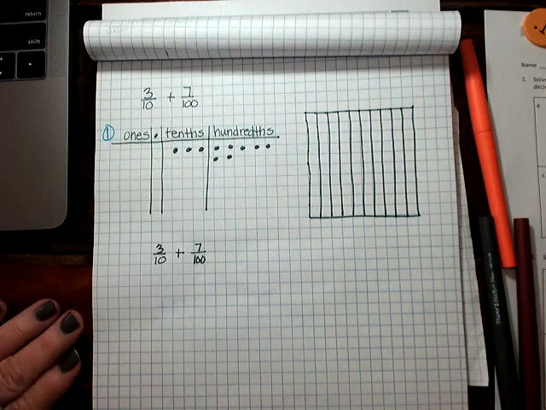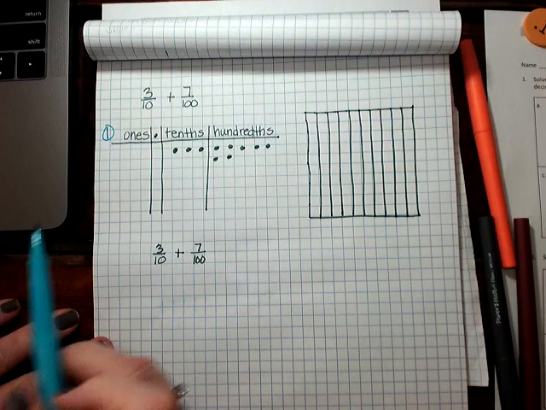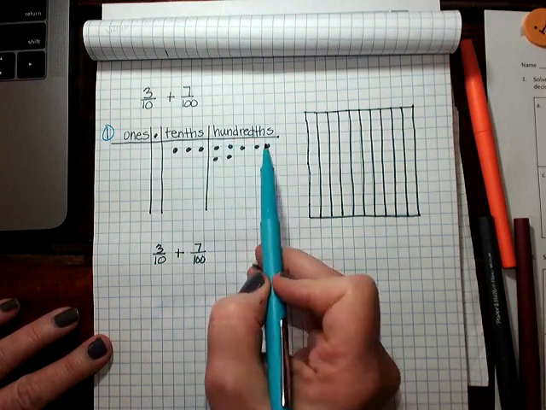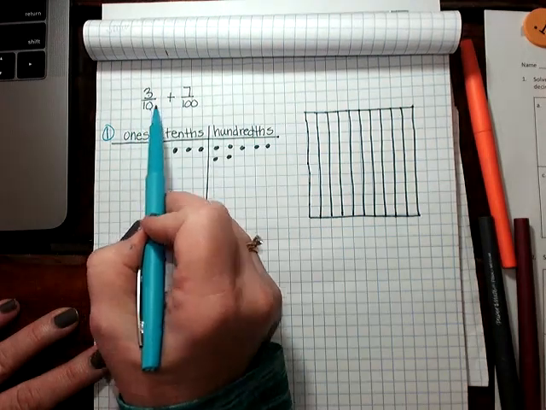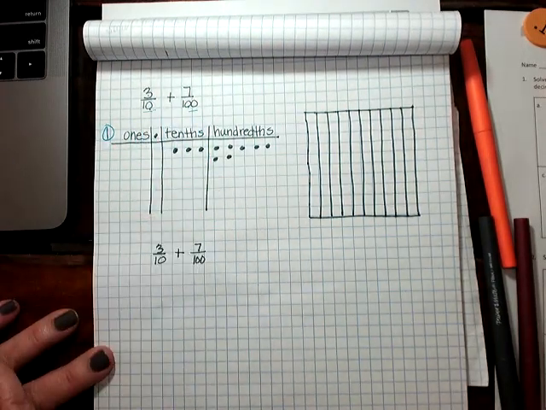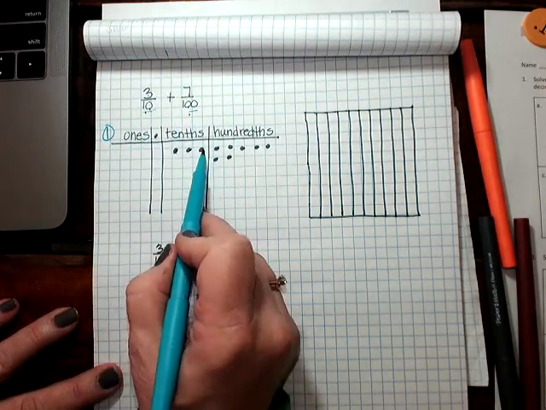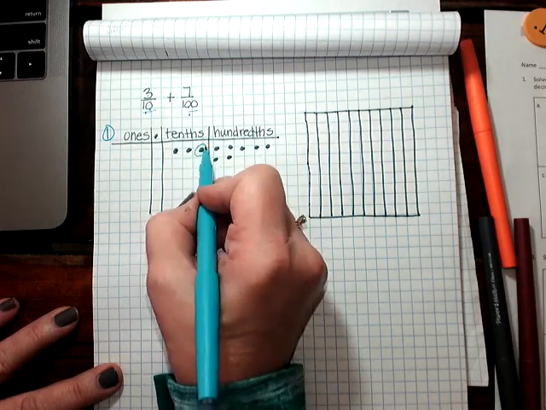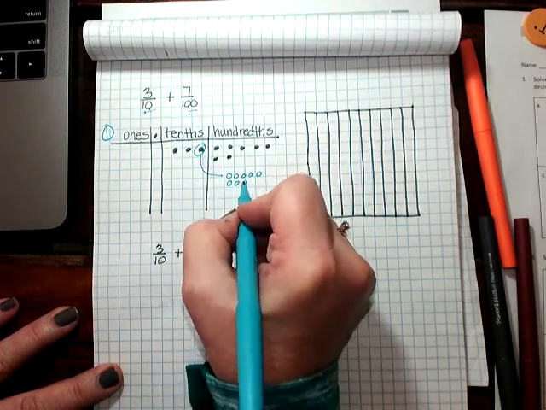The first way, we can use our place value chart. We have ones, tenths, and hundredths. And I've got 3/10 and 7 hundredths. Well, I can't add 3/10 and 7 hundredths because they are unlike denominators. So I'm going to have to make these tenths become hundredths. How do I make the tenths become hundredths? This one's going to come over here and be 10.